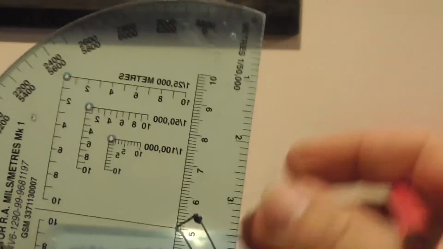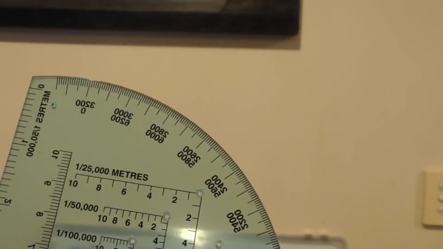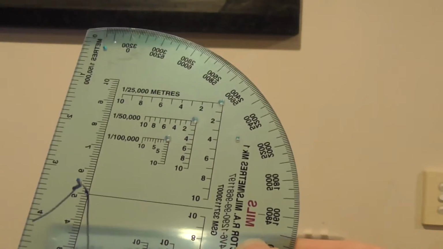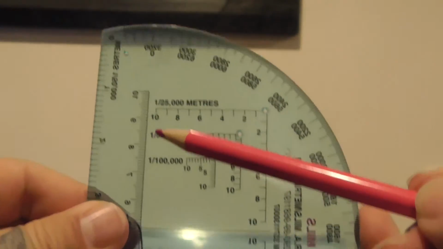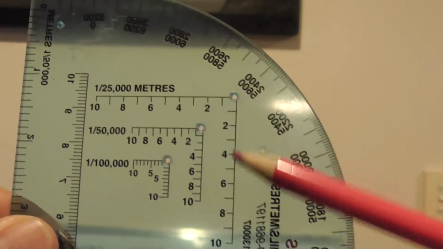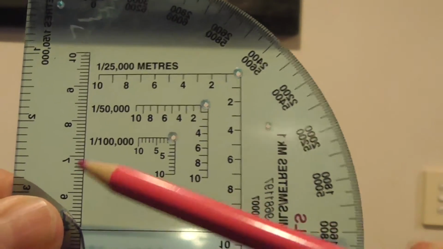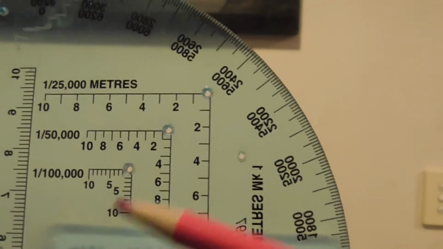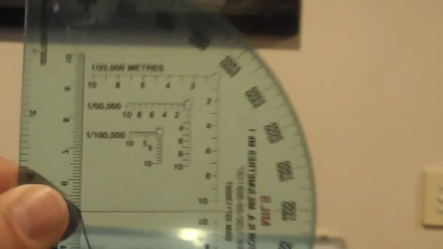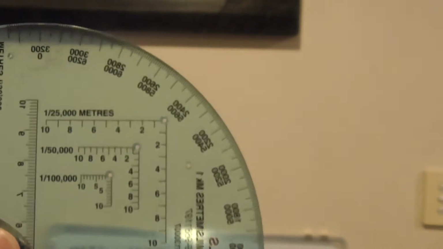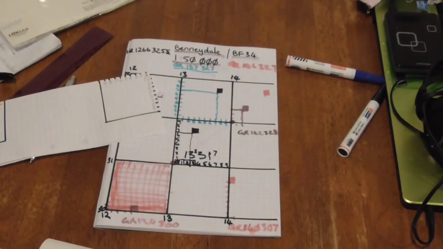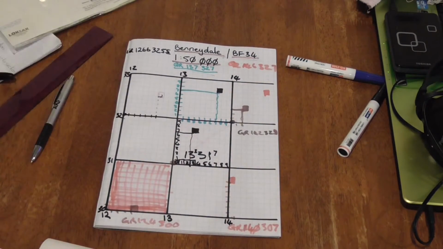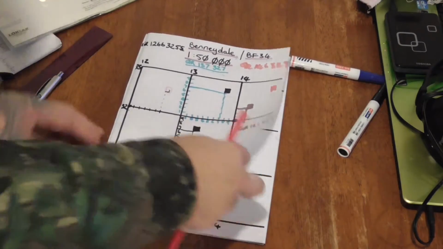And on the other side, let me flip it over. Again, we have it in meters. So there's the 1 in 25,000 meters, 1 in 50,000 meter roamer, and 1 in 100,000 meter roamer. Okay, so we can use this on our actual map when we're doing it, and we can speed up our process of doing grid references. Okay, let's flip this over.